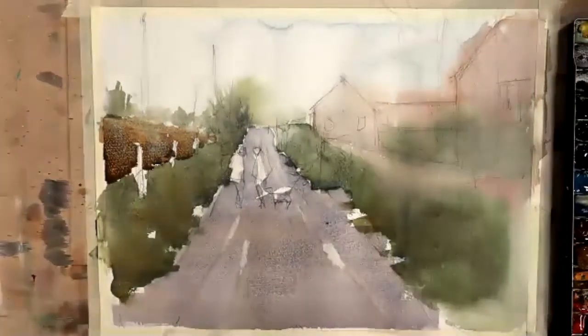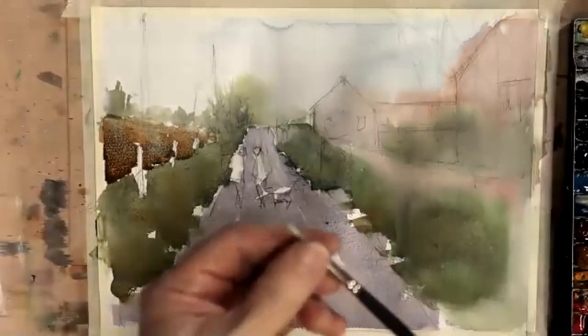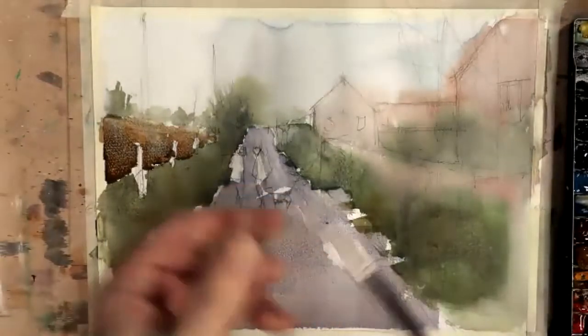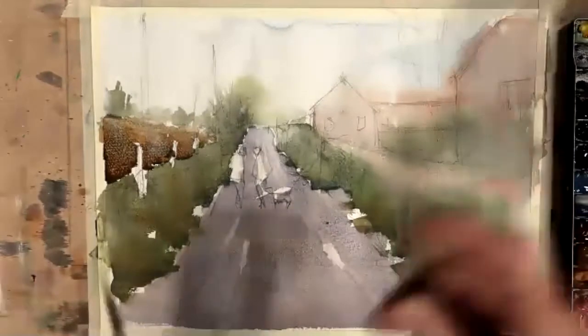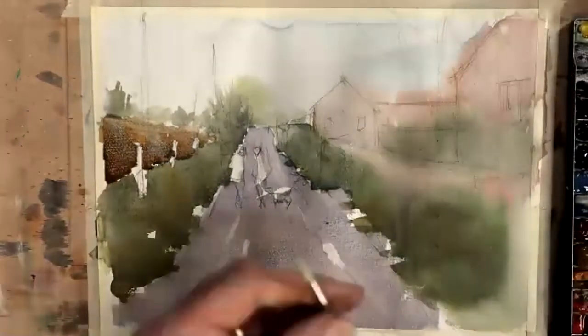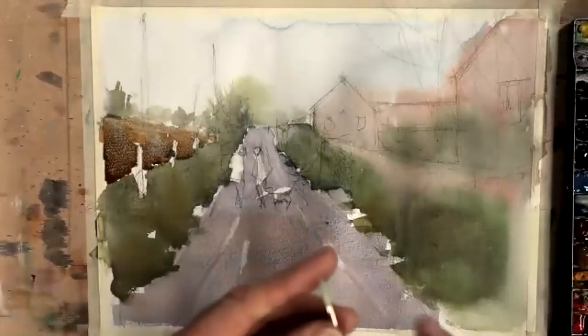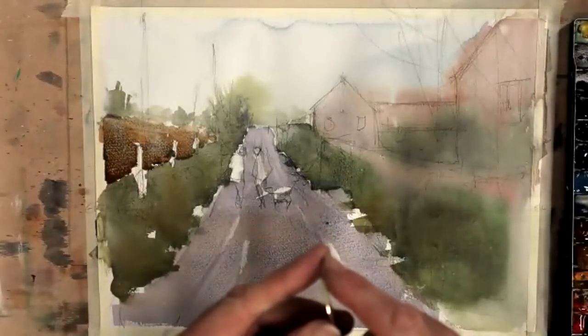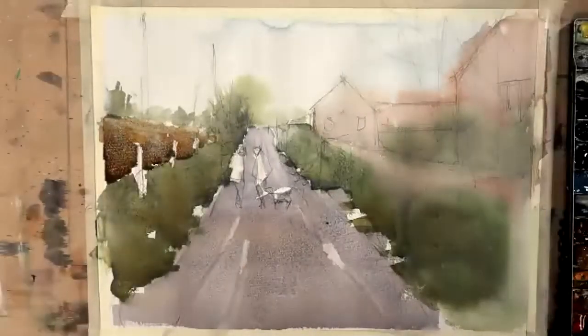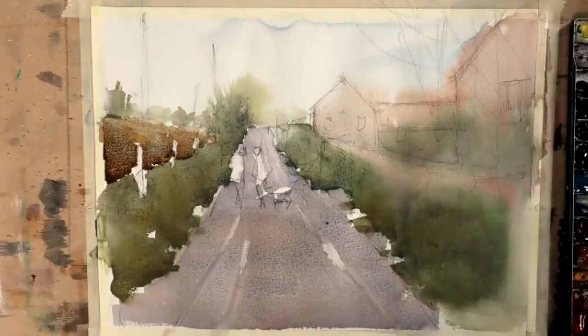So let's pick up a small round brush. This is a size 4. It doesn't matter. I've got a size 6 here somewhere. I'd be just as happy using a size 6. The criteria is it must have a good point. Old brushes, worn out brushes are no good for this. So if you haven't already, treat yourself to a new brush that's got a good point to it. They don't last forever.